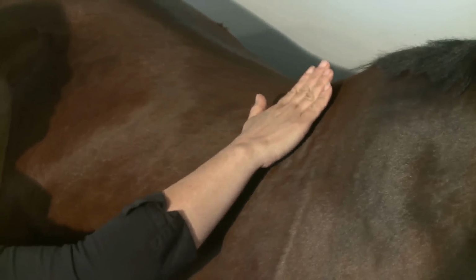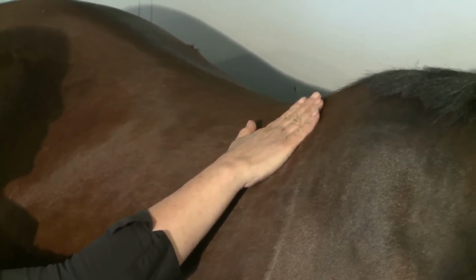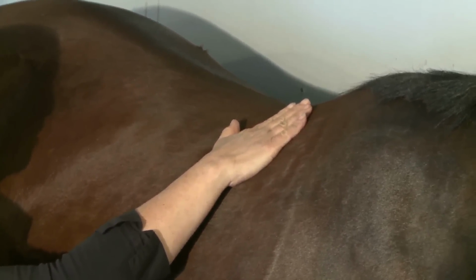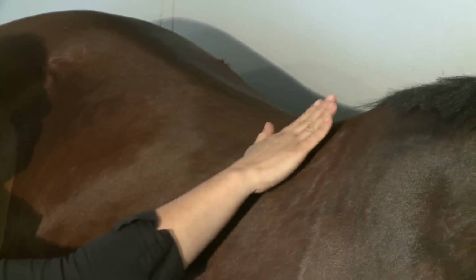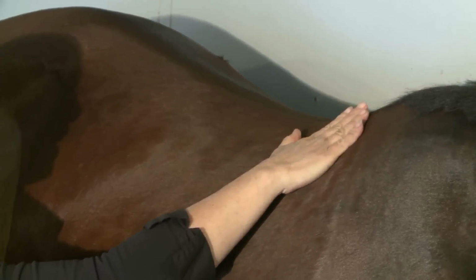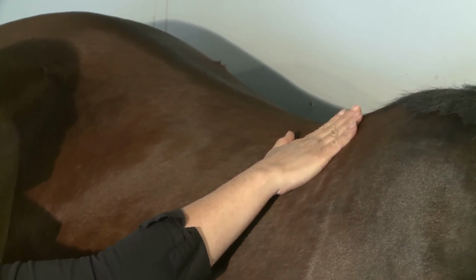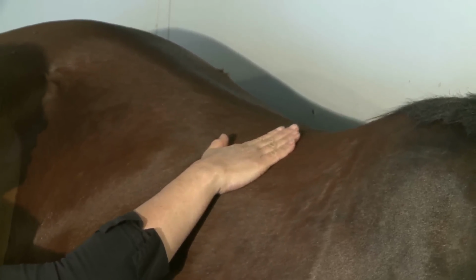So put your hand on your horse where the front of your saddle tree is going to go, and slowly move it back as you watch the angle of your hand change. Where your hand changes from a steep angle to a flatter angle, that is more parallel to the ground, is where your horse twists, right there.